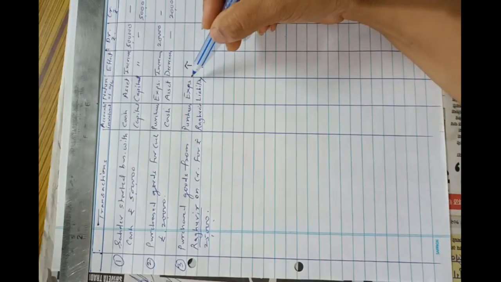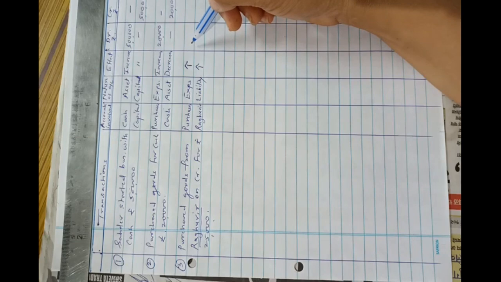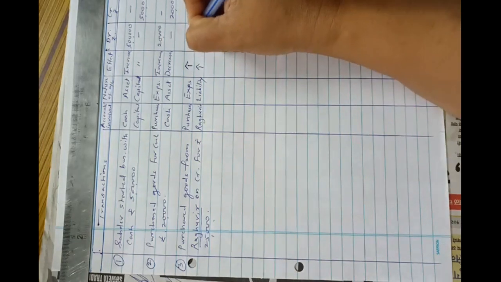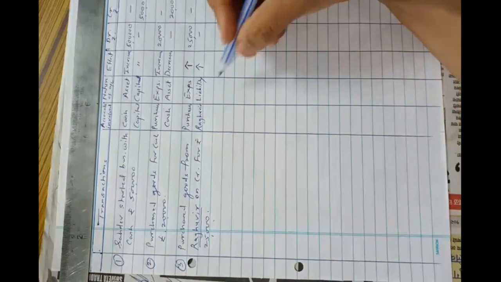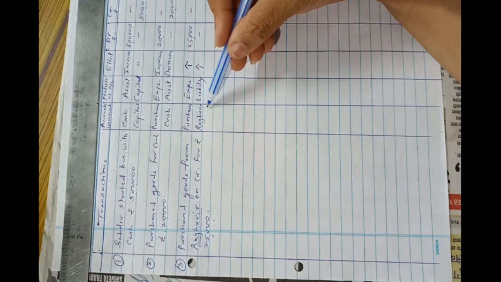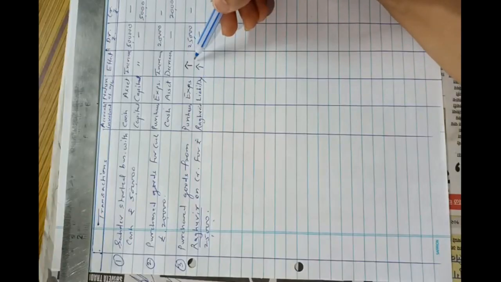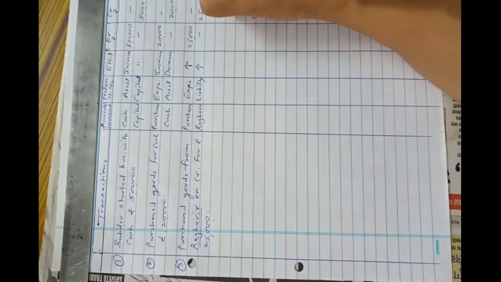Now the rule. The rule says that increase in expenses, debit. So we have to debit purchases account by rupees 25,000. And we have to credit Raghuveer's account by rupees 25,000 because as liability increases we have to credit it. The rule says that increase in liability, credit. Okay. So this will be the transaction.